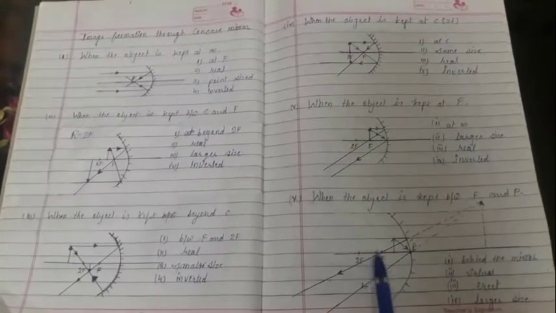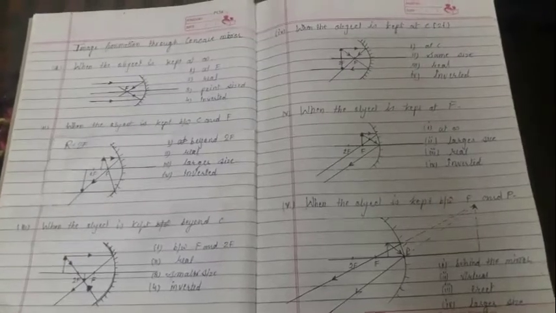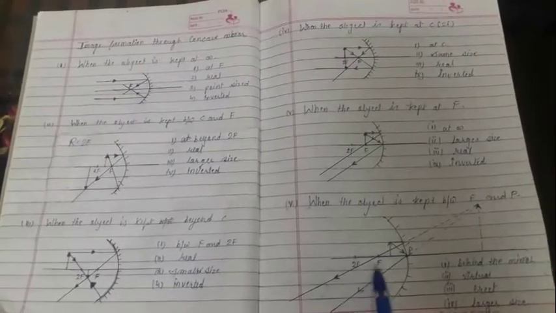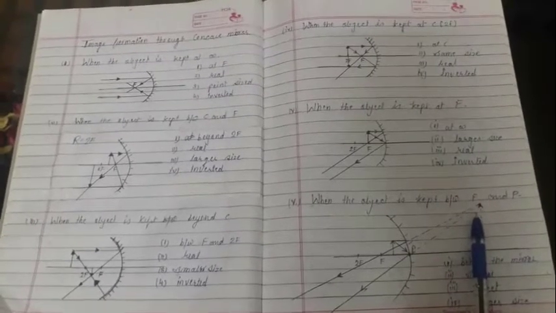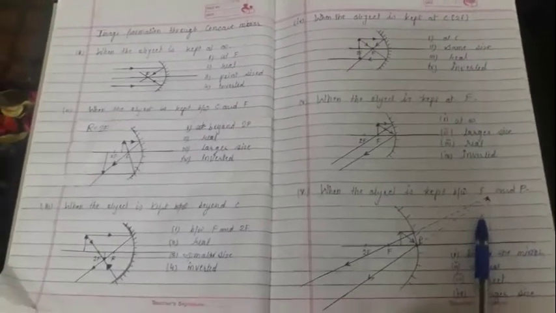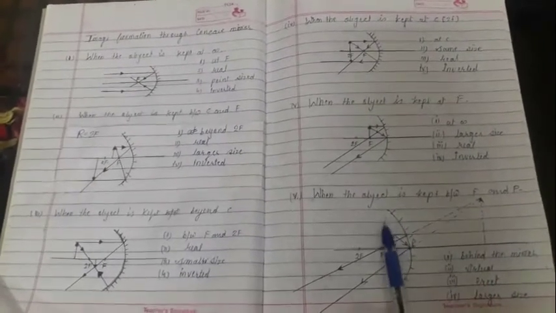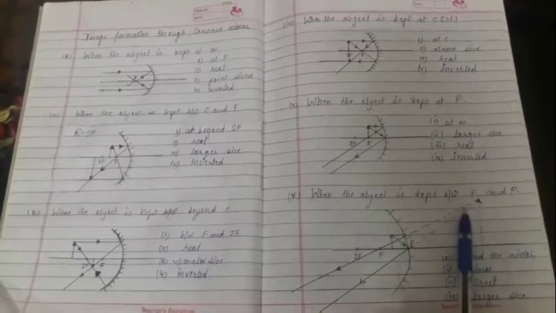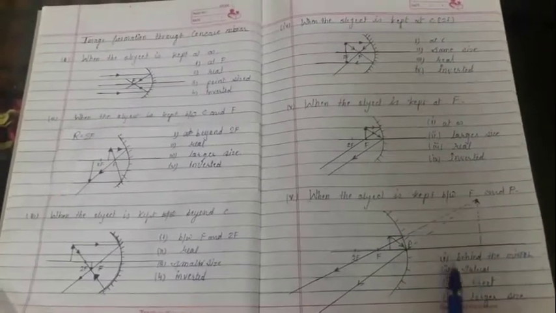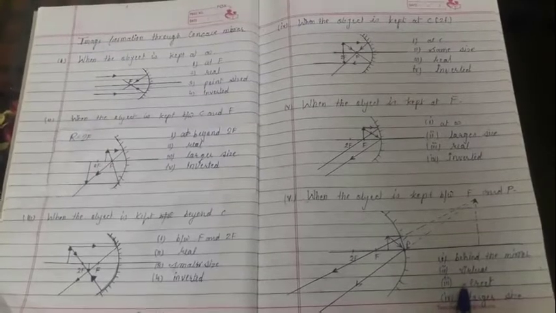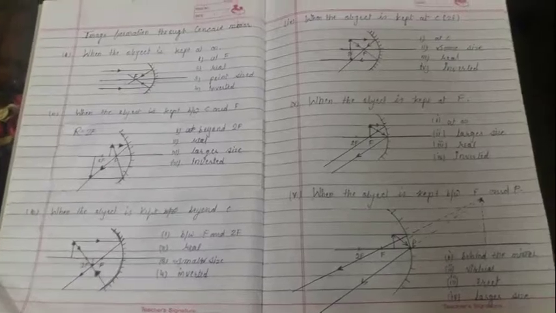Now we can see here these two light rays are not parallel, so they will not meet even at infinity. They'll meet somewhere behind the mirror or appear to meet somewhere behind the mirror, and thus we get our position of the image behind the mirror. Because here the image is formed behind the mirror, that's why it is called virtual image. And I told you that virtual images are always erect images and it is larger in size than the object.